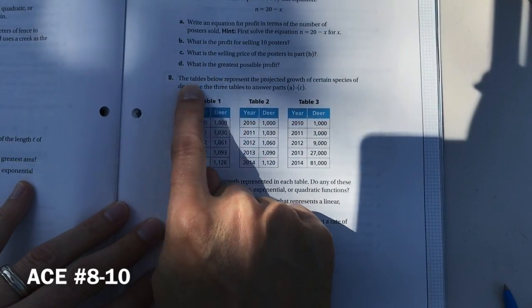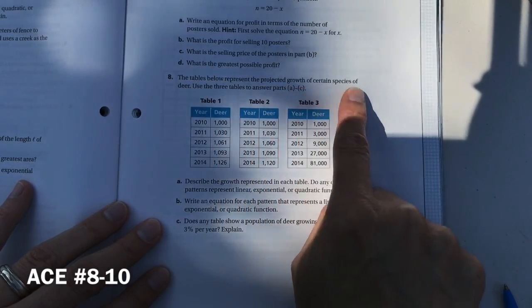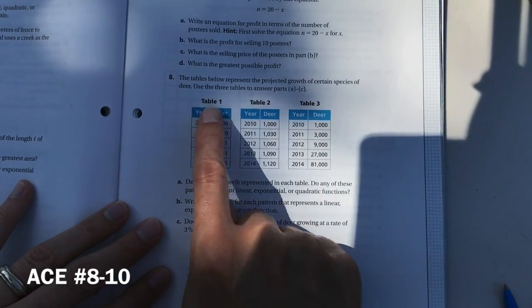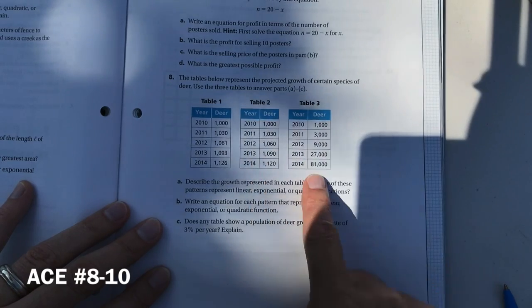But hey, let's look at the ACE work today for this particular problem. We are going to be working specifically on problems, or ACE work, 8 through 10. So let's take a look at that. All right, question 8. The table below represents the projected growth of certain species of deer. Use the 3 tables to answer parts A through C. So you have a table 1, table 2, and table 3.